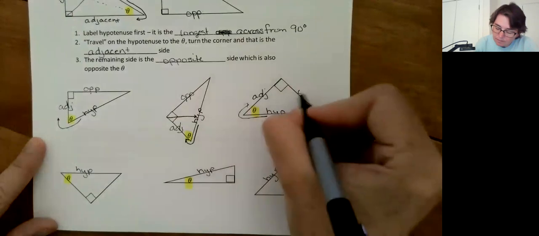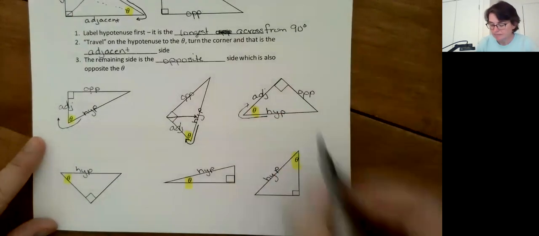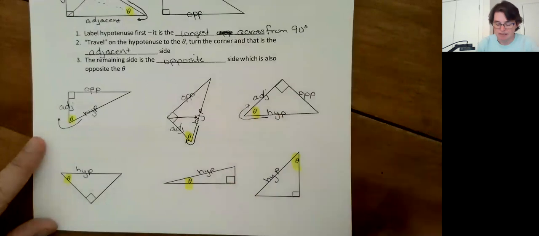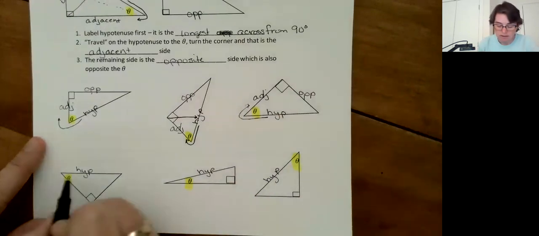Adjacent, opposite. Right, I can't go that way. That doesn't make sense. I'm not going towards my angle. Always, always travel on your hypotenuse. Don't go this way.